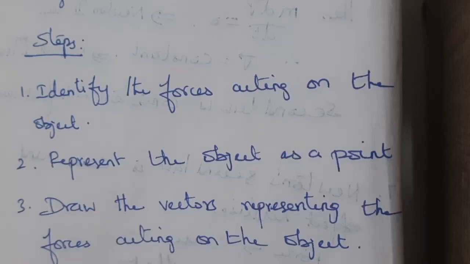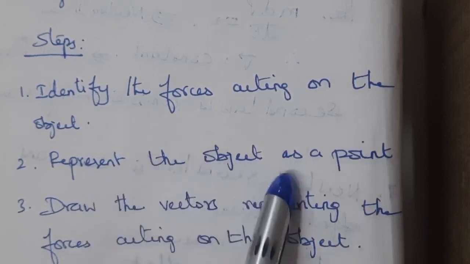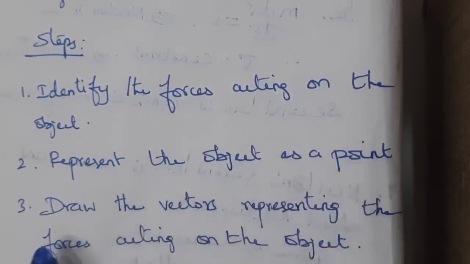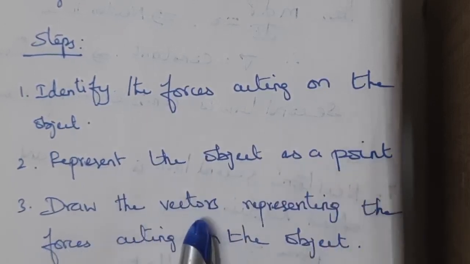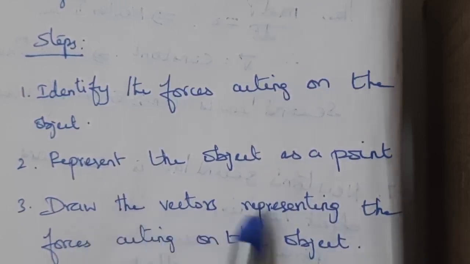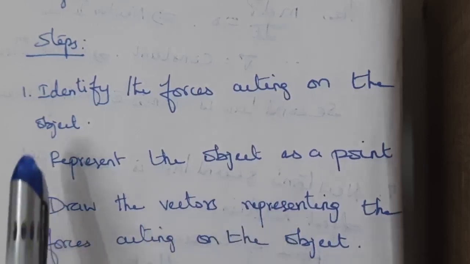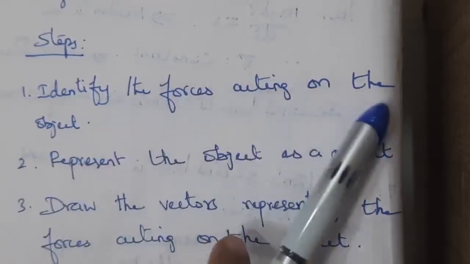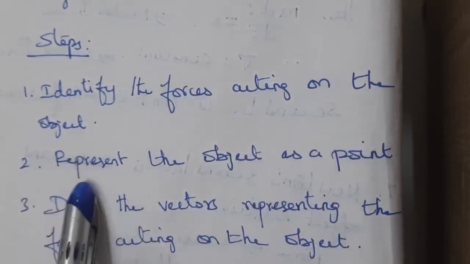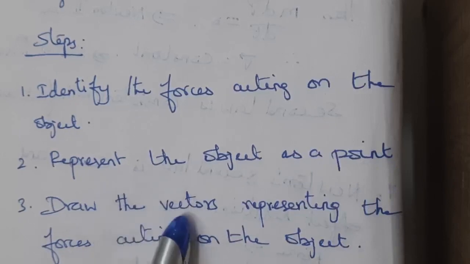Second point, represent the object as a point. Third point, draw the vectors representing the forces acting on the object. So, three steps: identify the forces acting on the object, represent the object as a point, and draw the vectors representing the forces acting on the object.